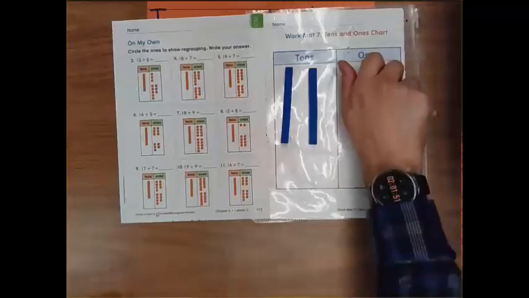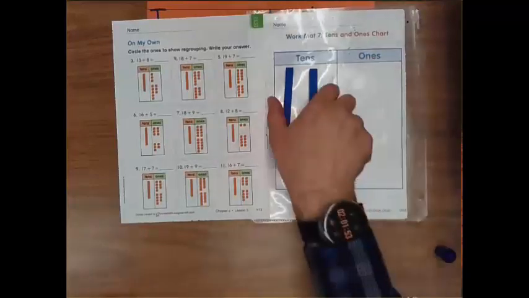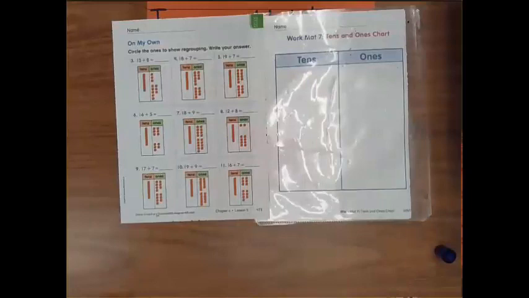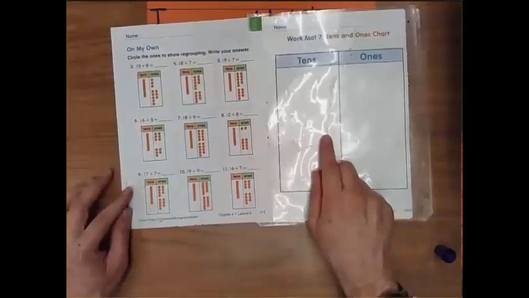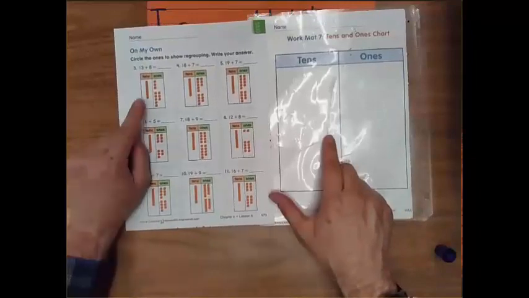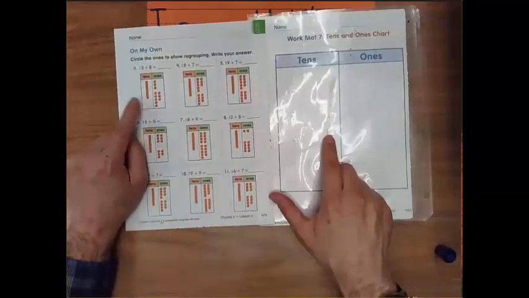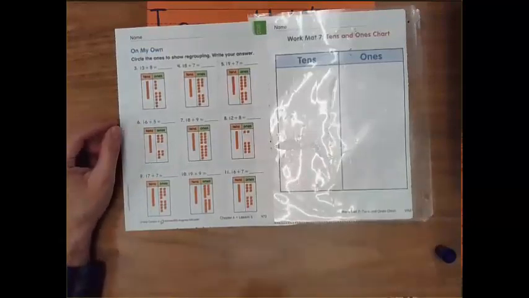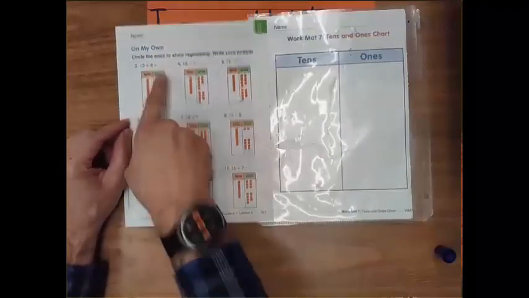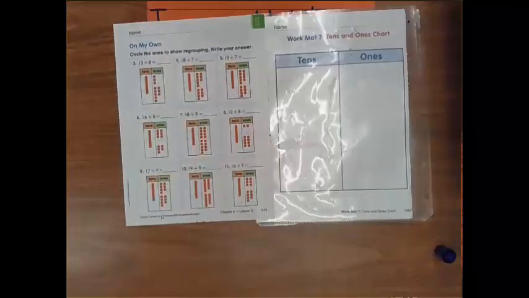Now, this is the on my own, and it says circle the ones to show regrouping. Write your answer. So what I want you to do is, on your 10s and 1s, draw this out, circle it, and regroup, and then write down your answer. So do that, pause the video, do that, and then come back when you're ready, and double check your answers.